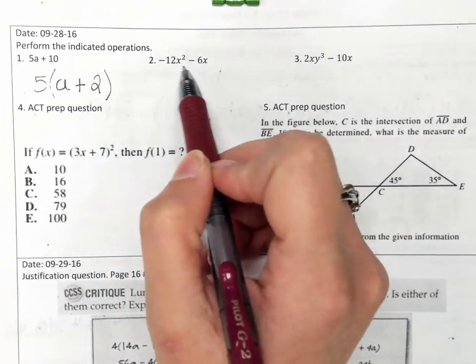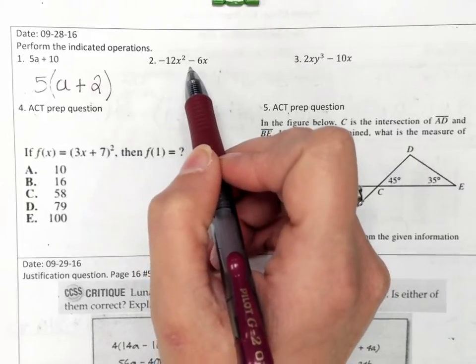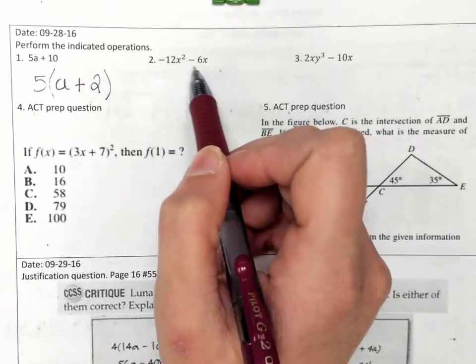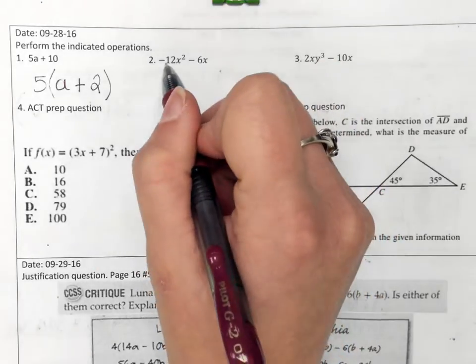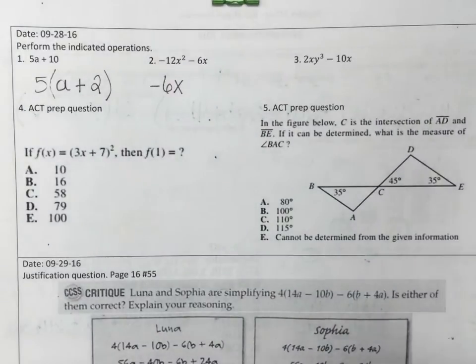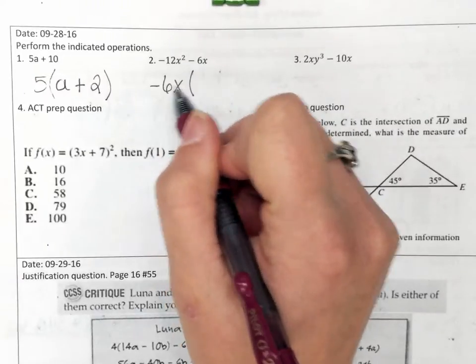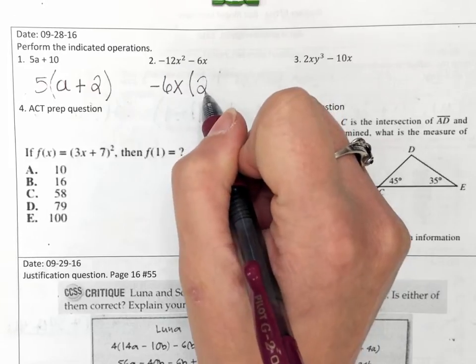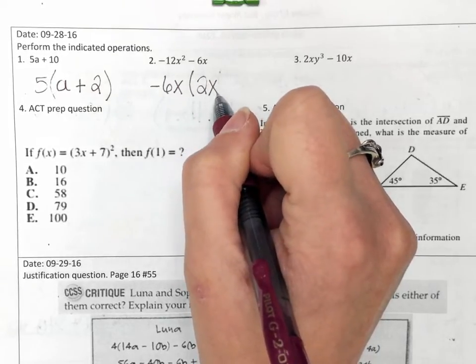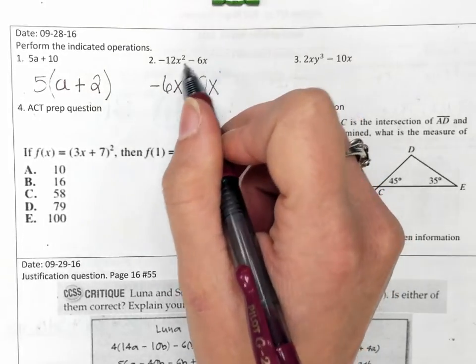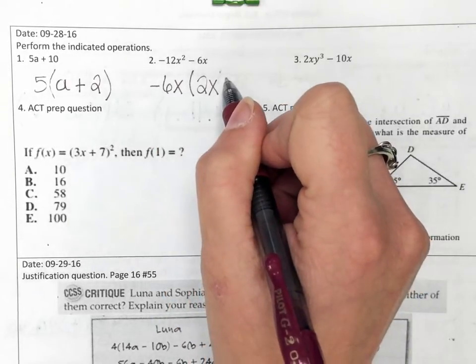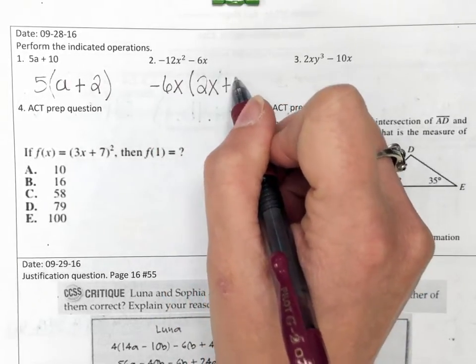Alright, you can't subtract these two. They're not like terms. So what do they have in common? Negative 6x. Alright, so what's negative 12 divided by negative 6? Positive 2. And you got 1x left. And then what's negative 6 divided by negative 6? Positive or negative? Positive 1. There you go.